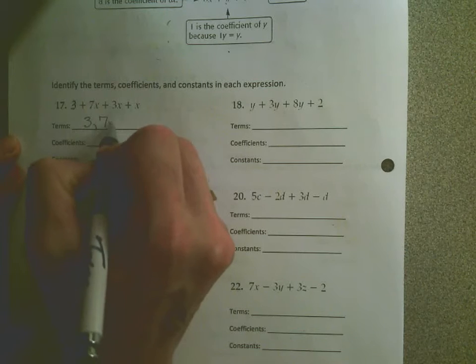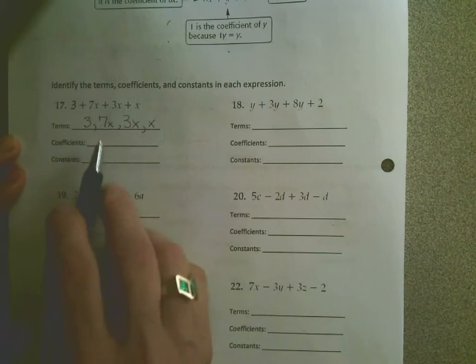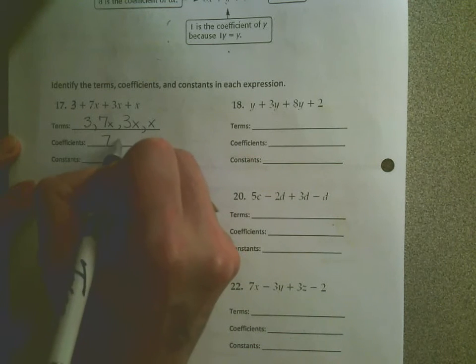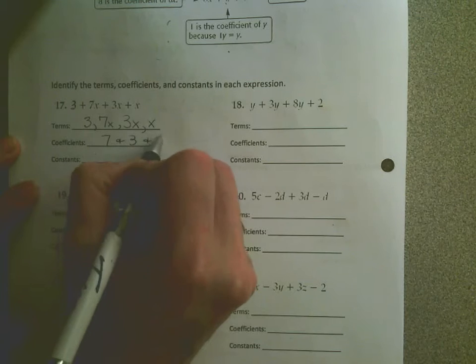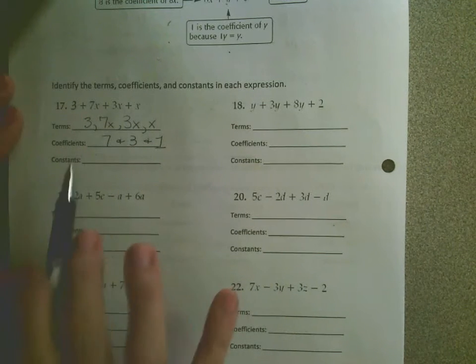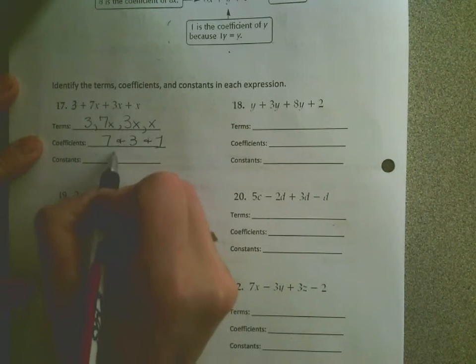7x, 3x. Good. What are the coefficients? Emma, go. Bravo. Where'd you find the 1? I don't see it written down. Because it's not written, it's implied. Bravo. Now, if it was a negative x, Emma, what would the coefficient be? Bravo. Moving on. What are the constants here? Go ahead, Aiden. 3 and nothing else.